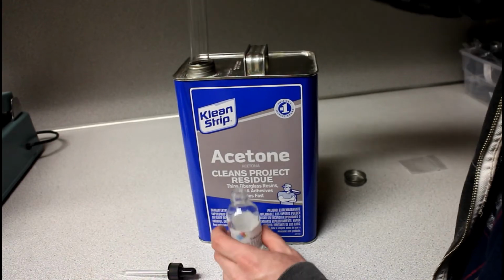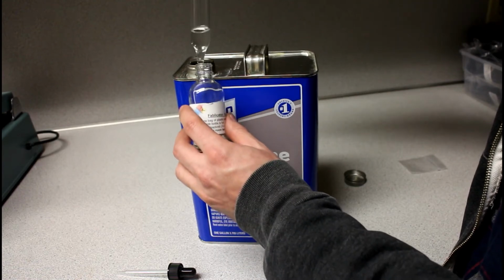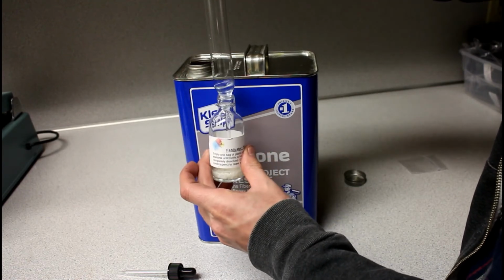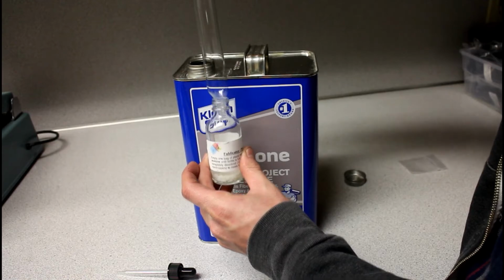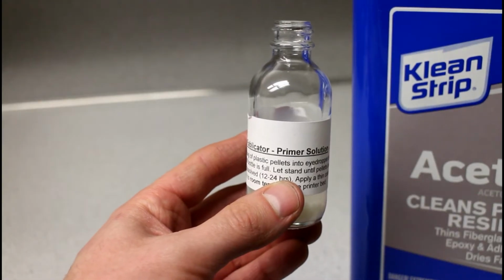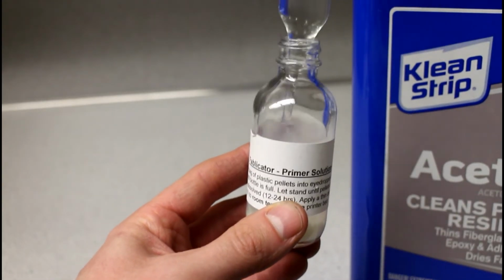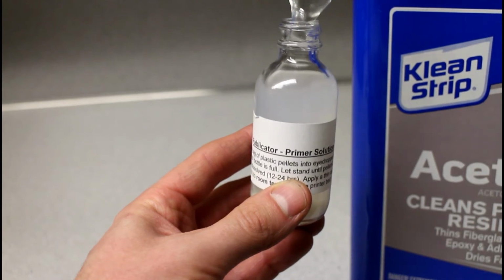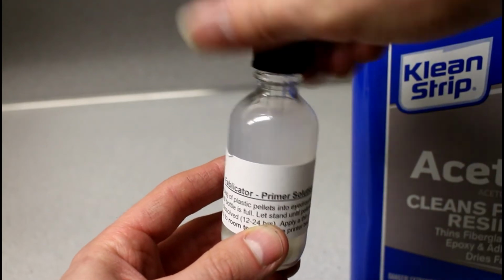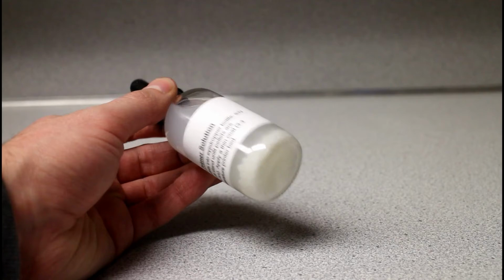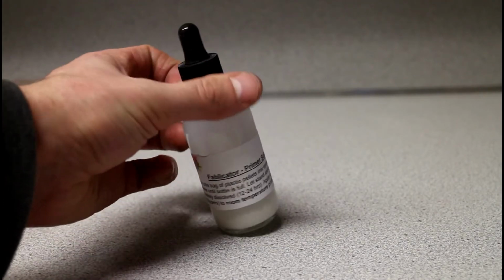100% pure acetone must be used for this, which can be bought at any hardware store. It is also important to note that acetone is a flammable liquid and should be dealt with carefully. This is then allowed to sit for 12 to 24 hours until the ABS pellets are fully dissolved.